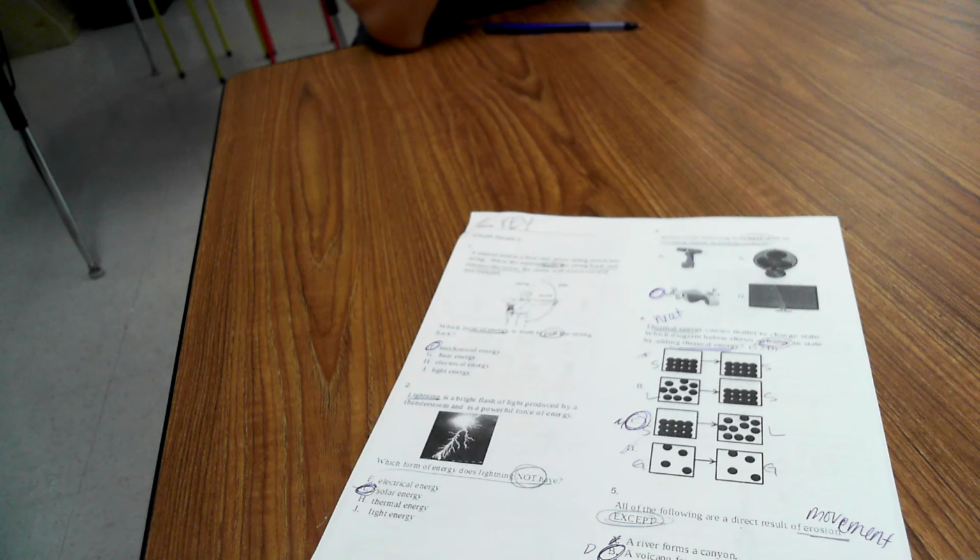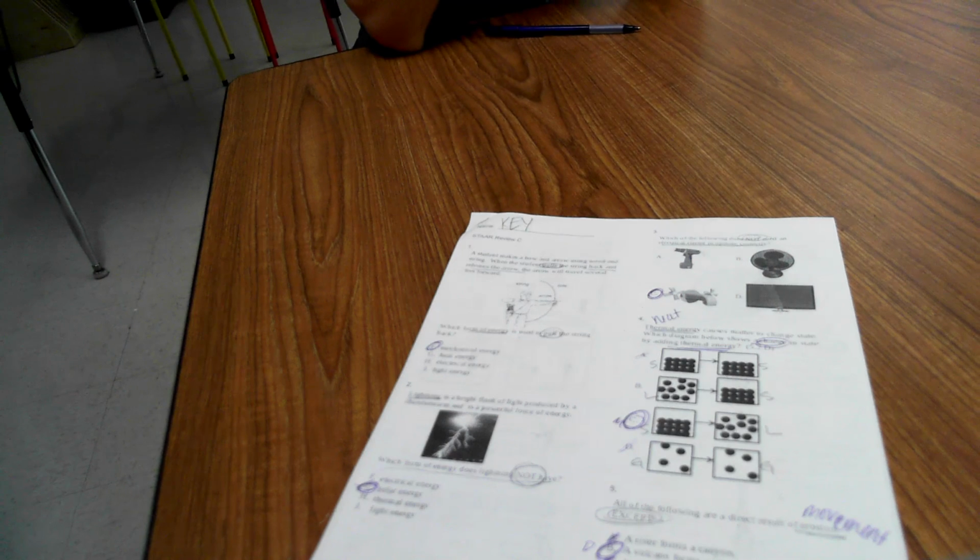Go ahead and put this one with your other STAR reviews. It will be going home with you to study for STAR, and then you need to get on STEM Scopes.